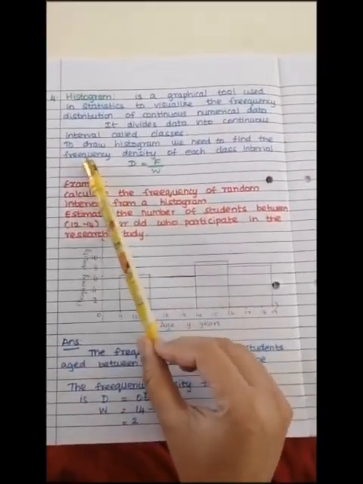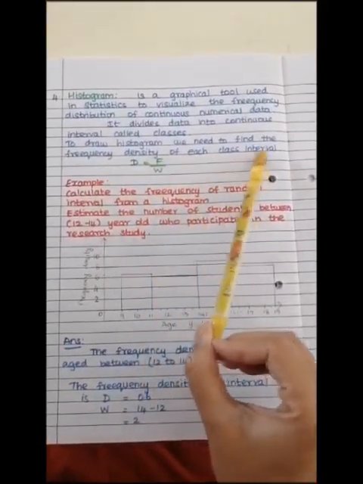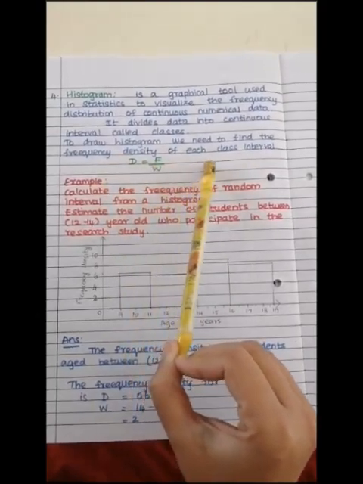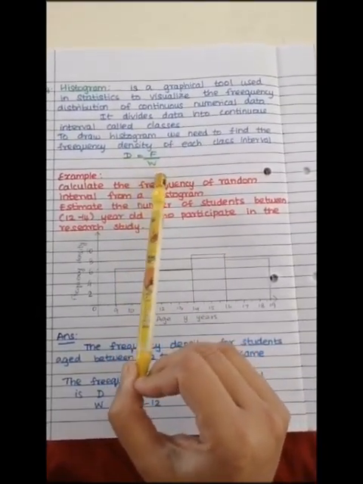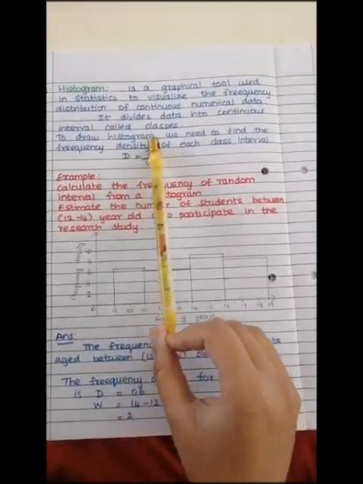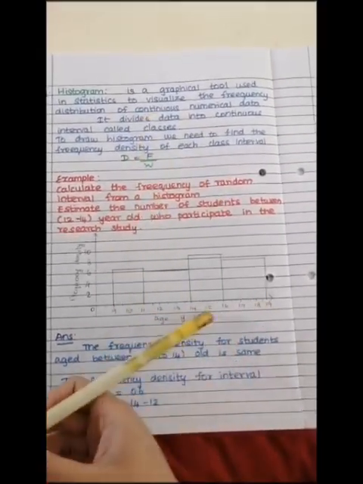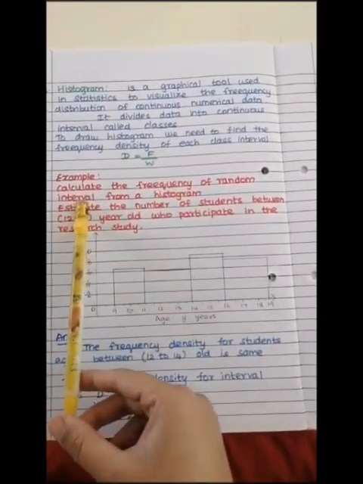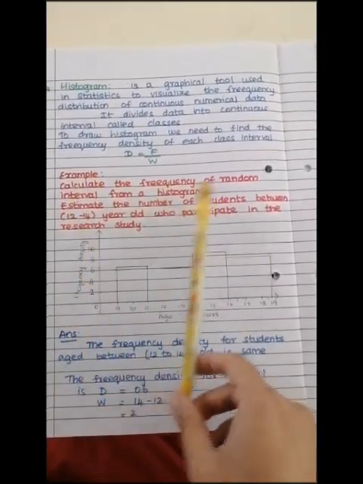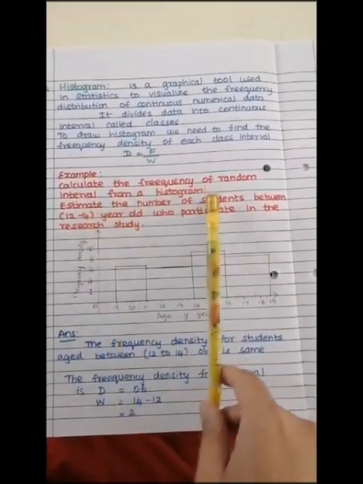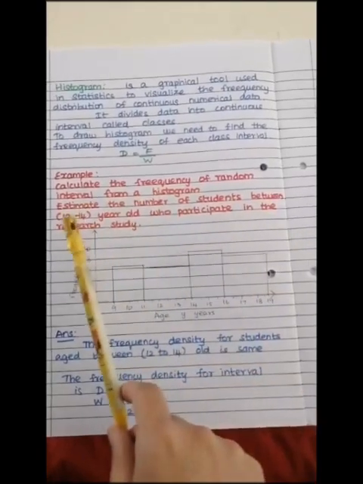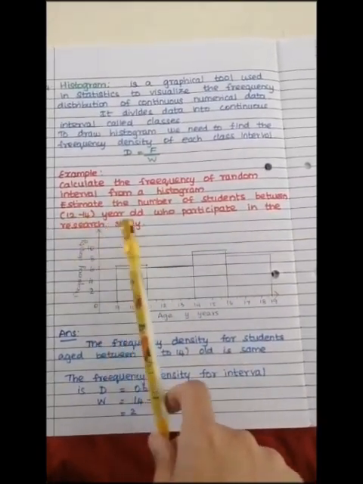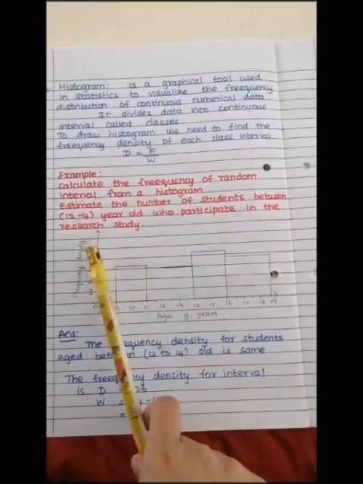Okay, to draw a histogram, we need to find the frequency density of each class interval. So D is equal to F by W is the formula for drawing a histogram graph. For example, calculate the frequency of a random interval from the histogram. Estimate the number of students between 12 to 14 years old who participate in the research studies.